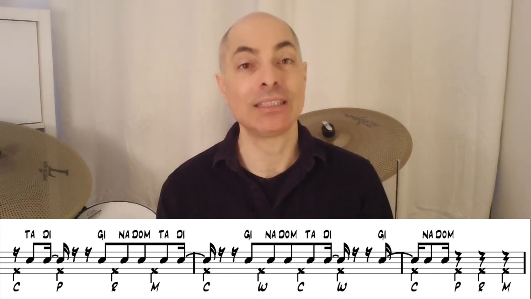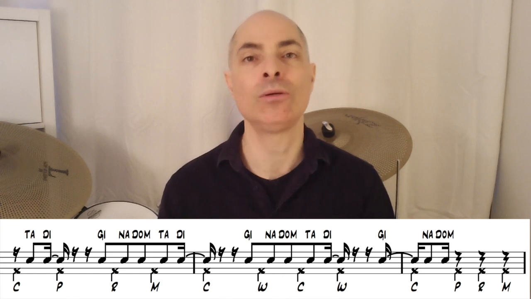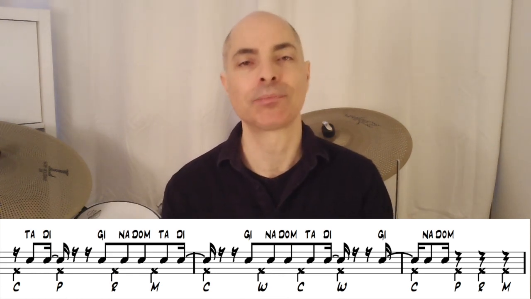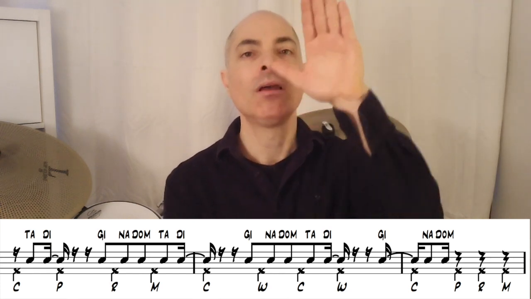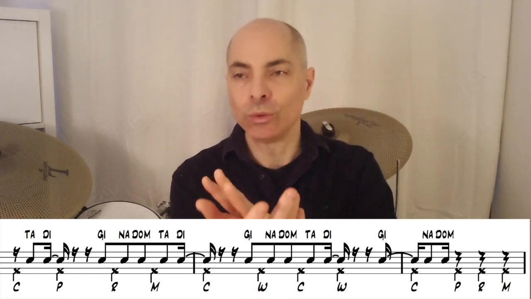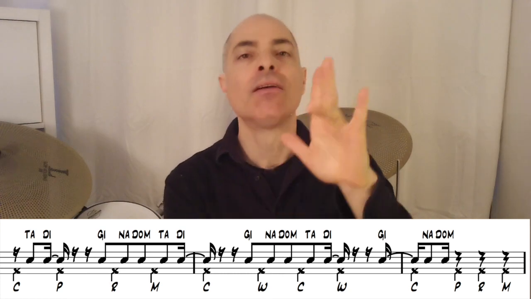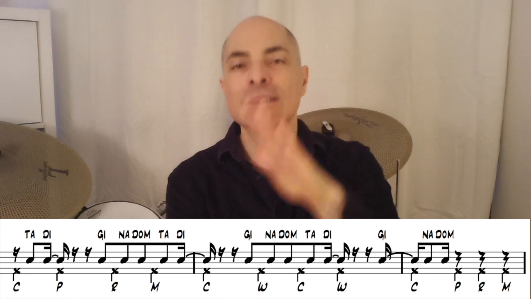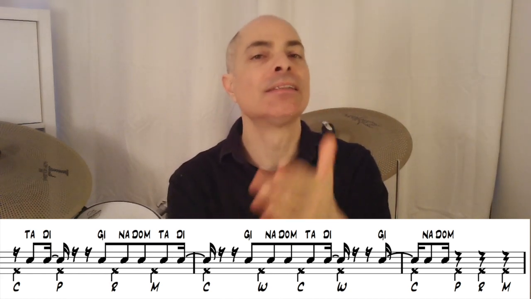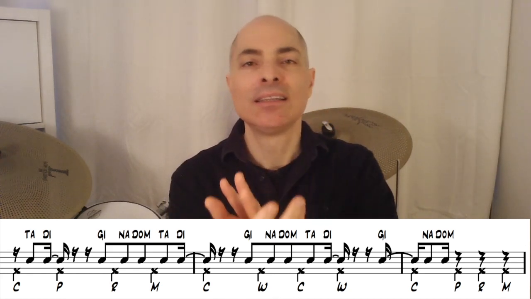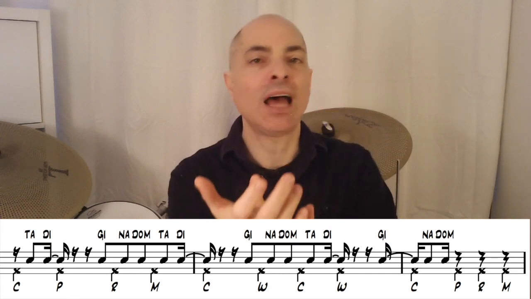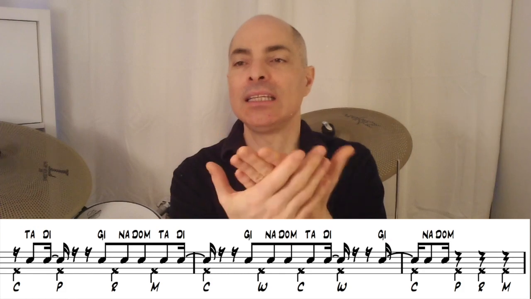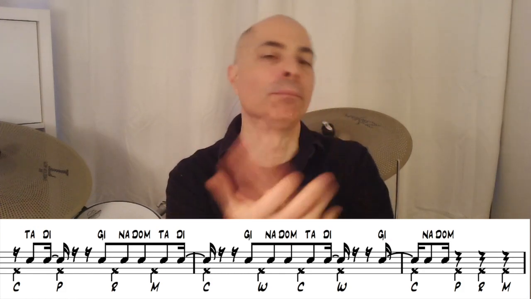And let me try and break this down first. We'll do it really slow so you can see the displacement of each ta di gin na dom. And it goes like this. 1, 2, 3, 4, 5, 6, 7, start. Ta di gi na dom ta di gi na dom ta di gi na dom.